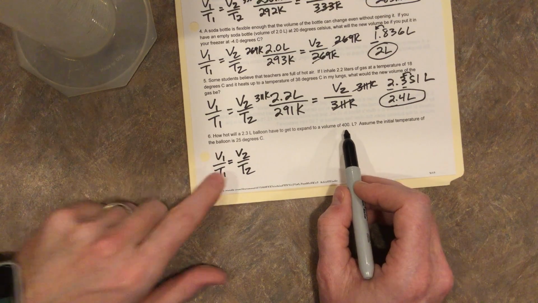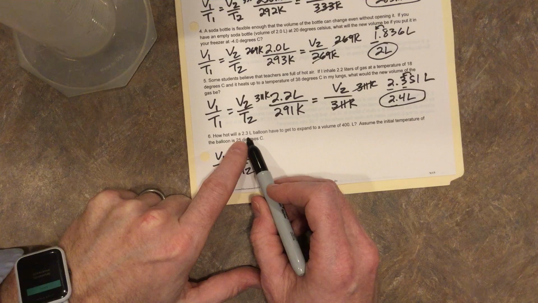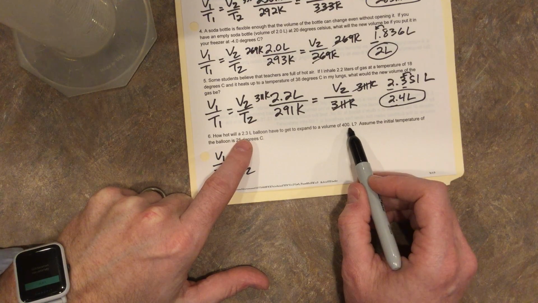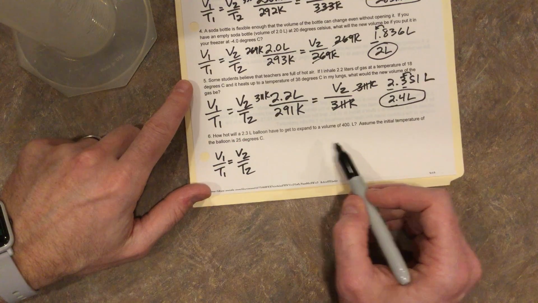Okay, this is kind of ridiculous. Look at this. I got a balloon that's the size of like a 2 liter, and I want it to get ginormous. Okay? You're obviously going to have to heat this up a whole bunch. Okay, probably hotter than the balloon can handle, but let's see what temperature it would have to be.